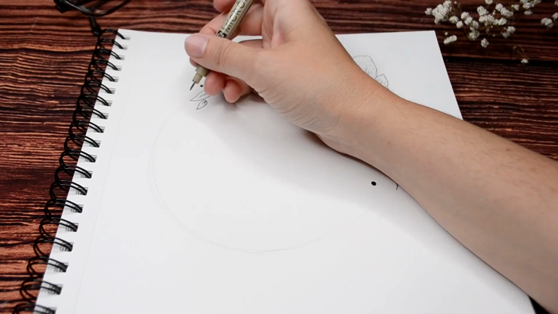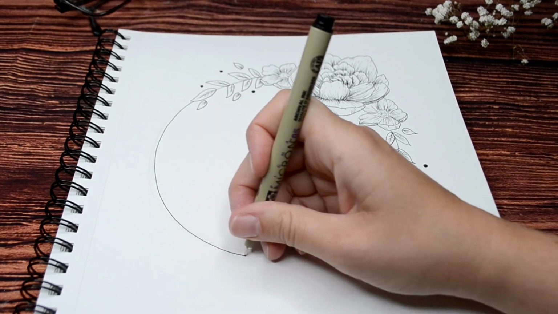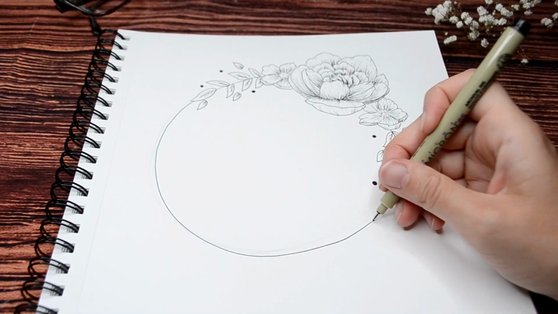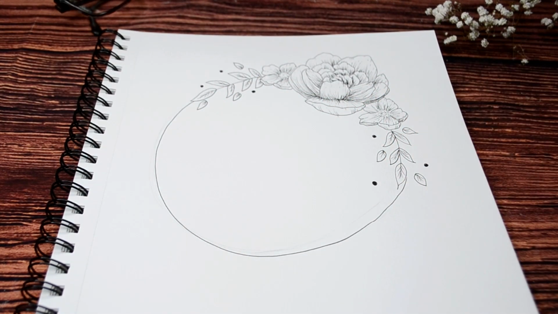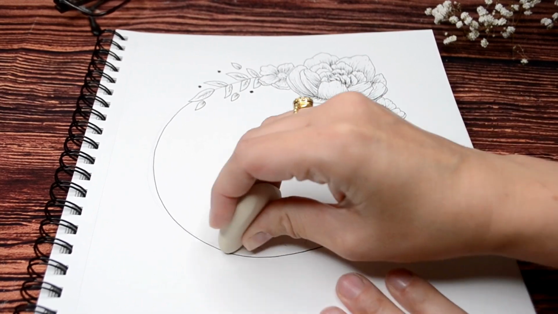Okay, and our circle design is complete. You can leave it as is, or if you'd like to add a little bit more, you can create this circle here to kind of close off the design, and you can add whatever you want on the inside, of course, depending on what exactly you are creating today.